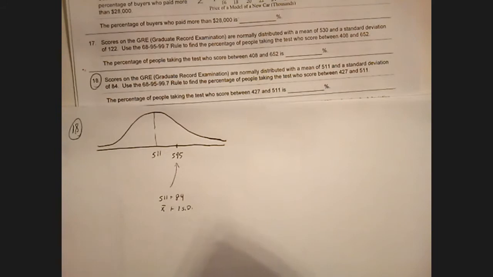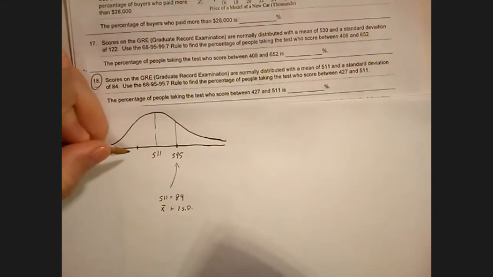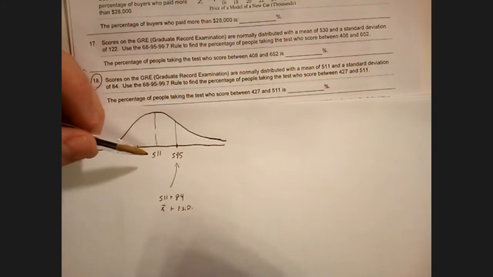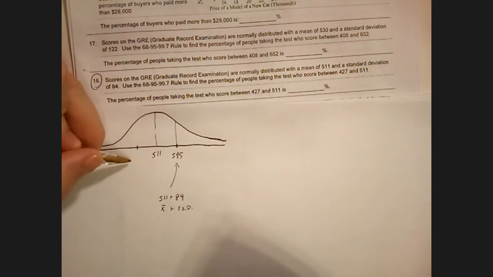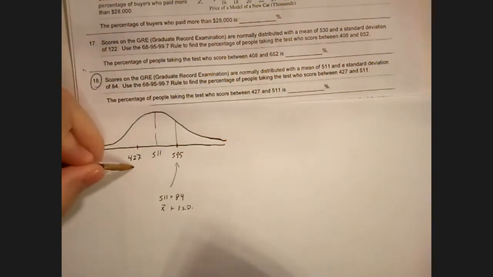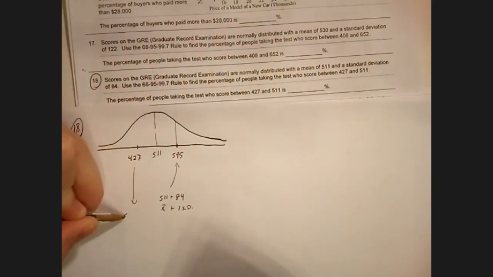And I'm going to do that again. I'm going to subtract it. I'm going to do 511 minus 84. That's 427. Okay, this was the mean minus 1 standard deviation.